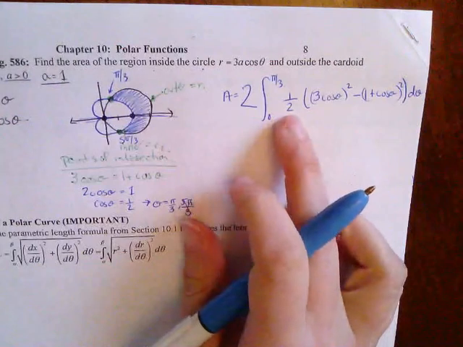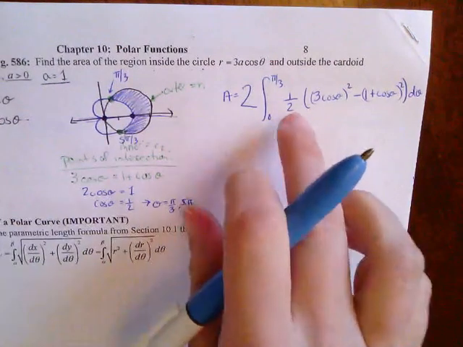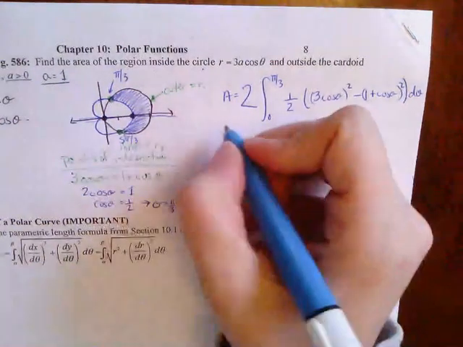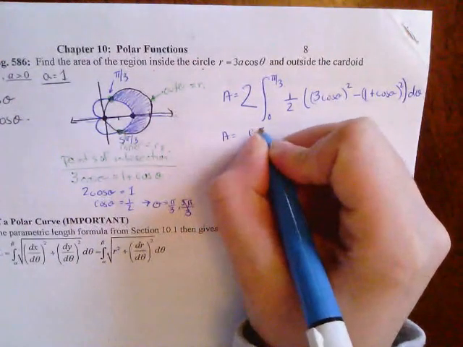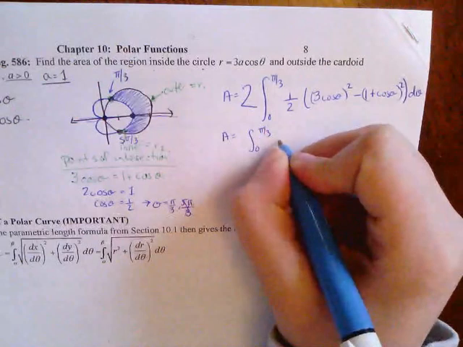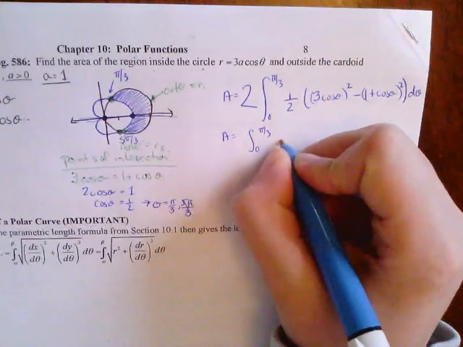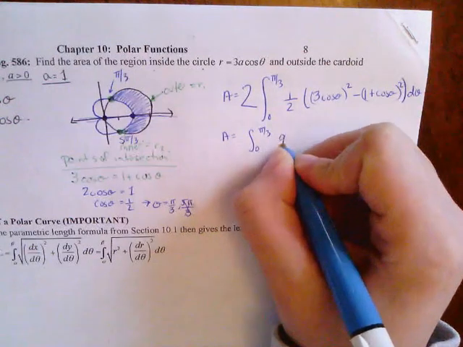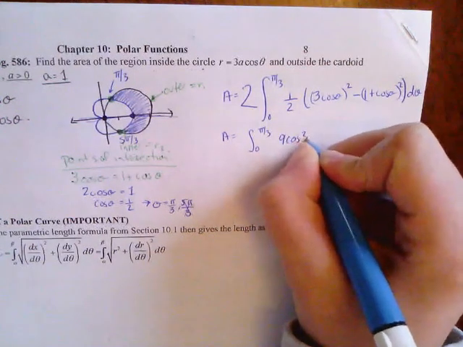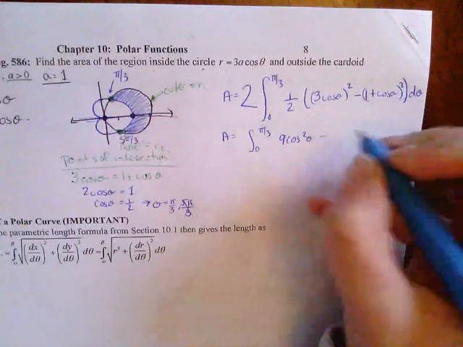And yes, this can also be done without a calculator. You can pull out the 1/2. So we actually end up with area equals the integral from 0 to pi over 3 of 9 cosine squared theta minus 1 plus cosine theta, squared, d theta.